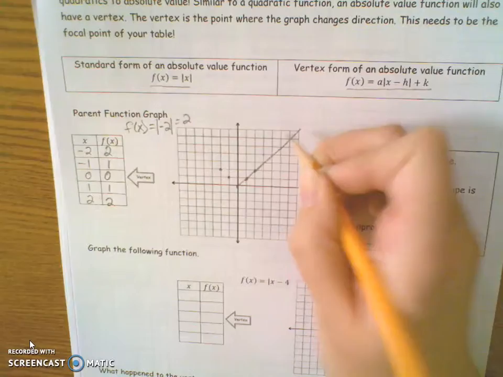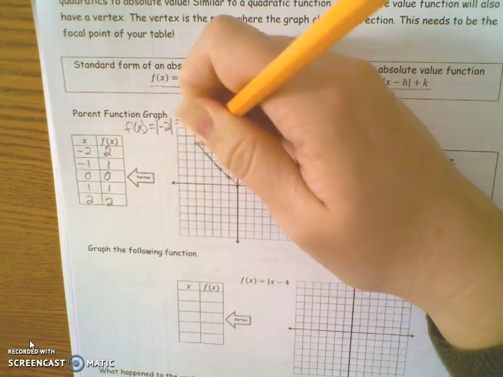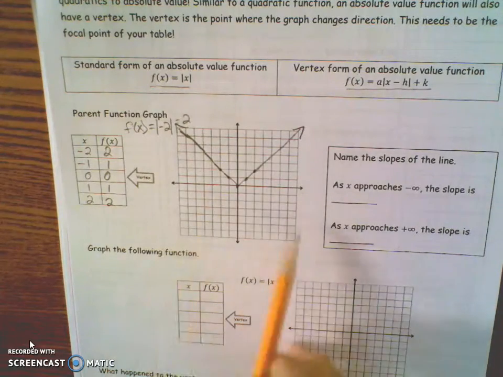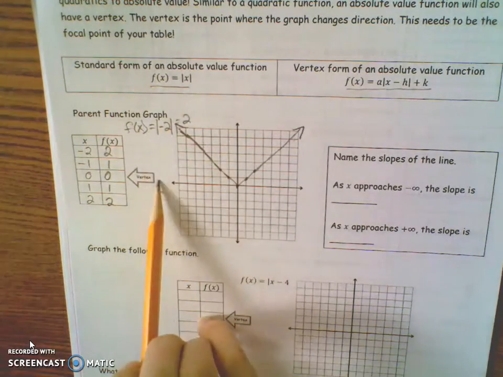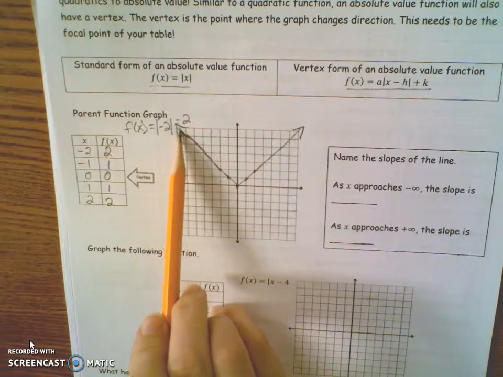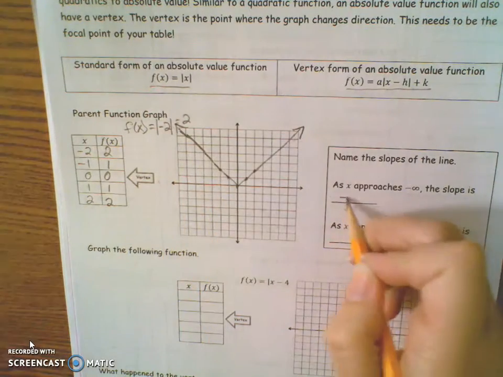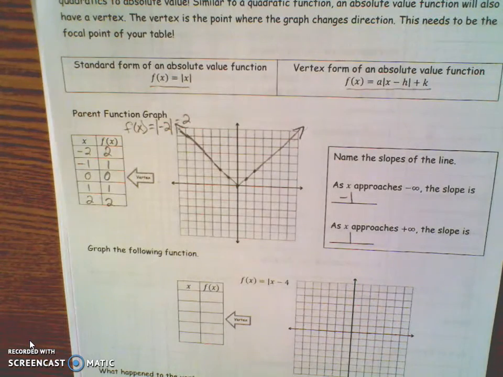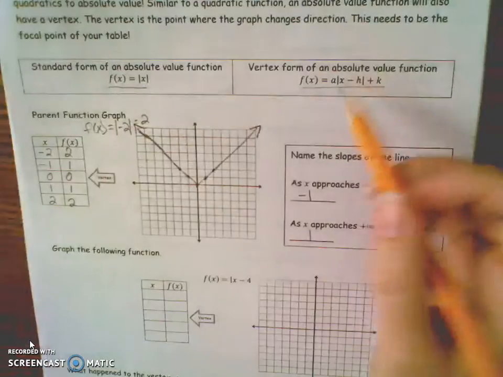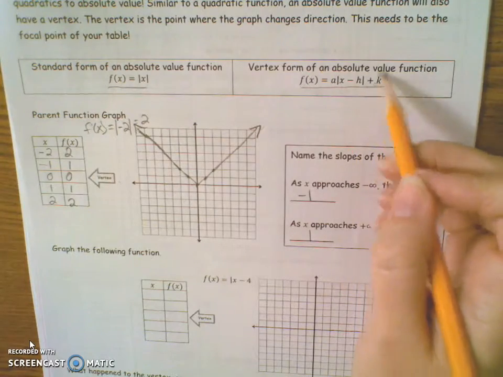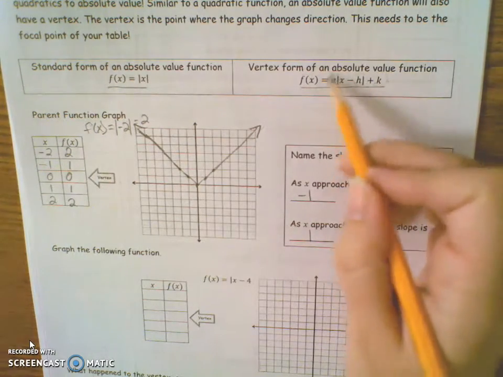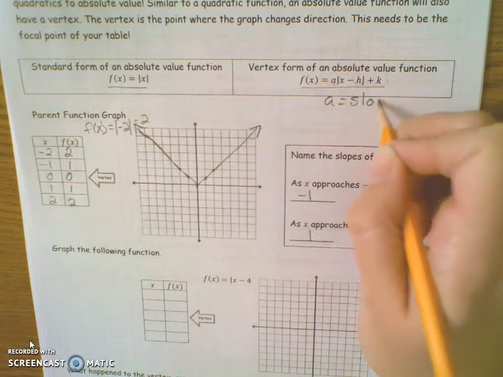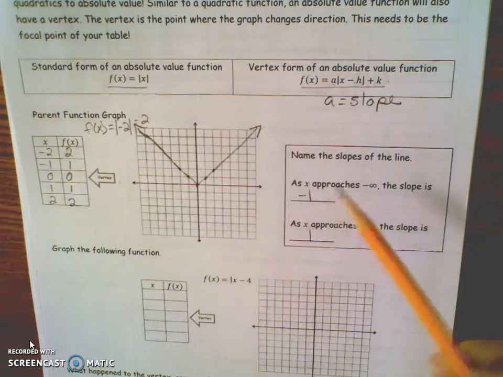And then hopefully this is bringing back memories of what an absolute value function looks like. As I'm approaching negative infinity, going this way, my slope is -1, and as I'm going this way, my slope is +1. Okay, so when we have vertex form, something's happening here, here, and here. A is going to be the slope of our lines.